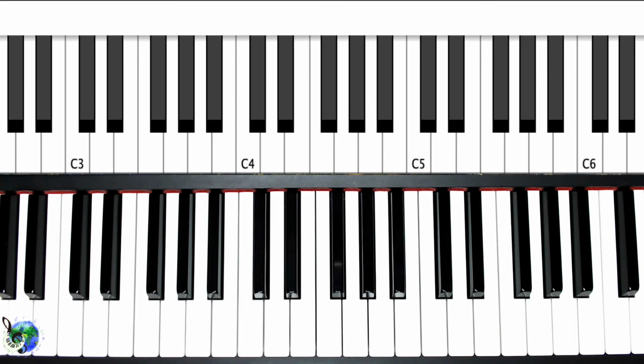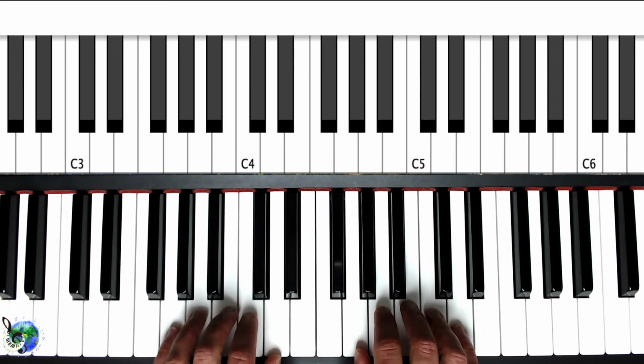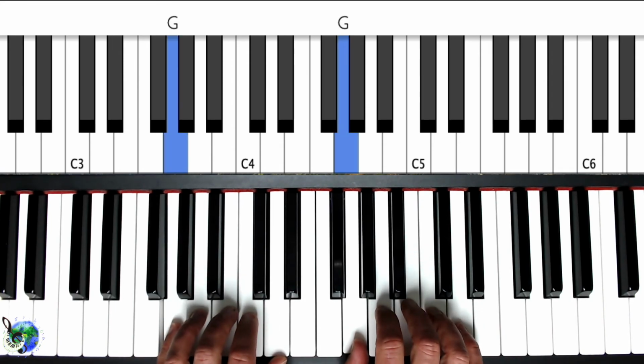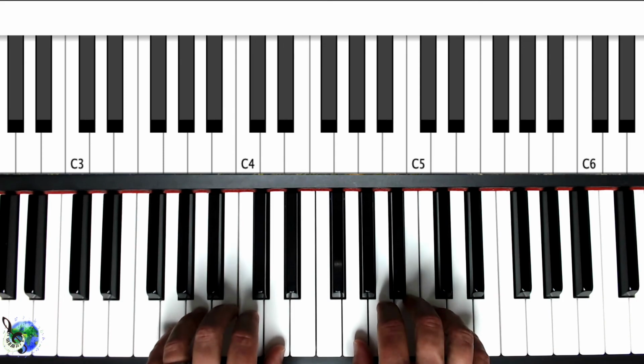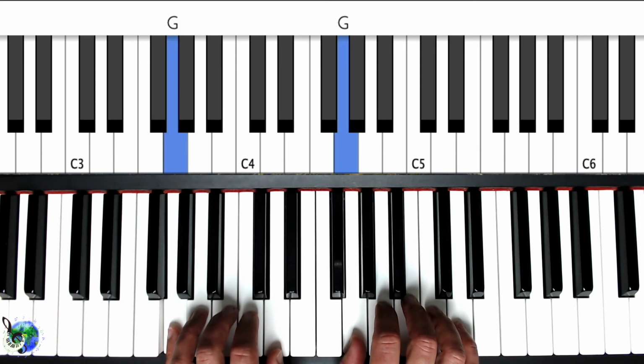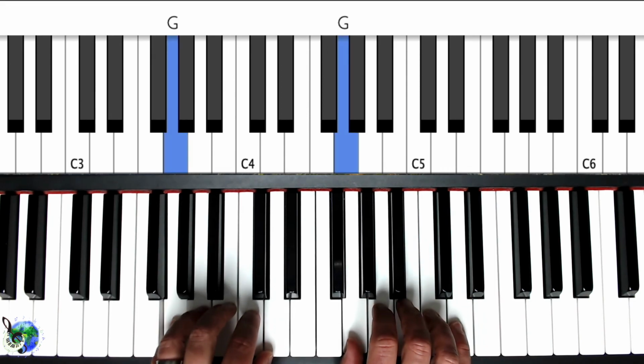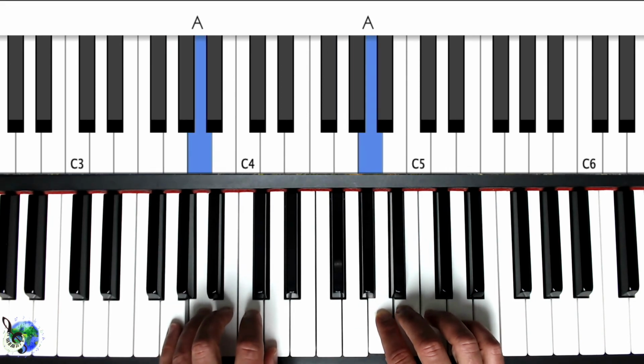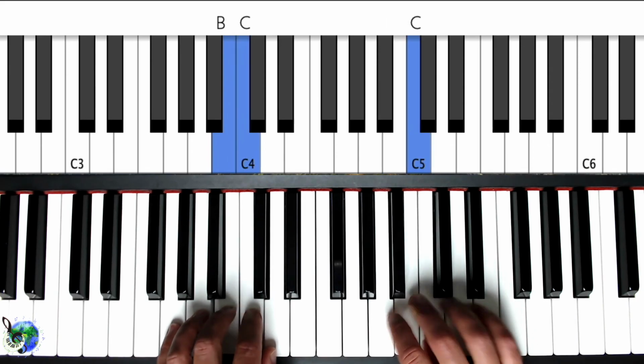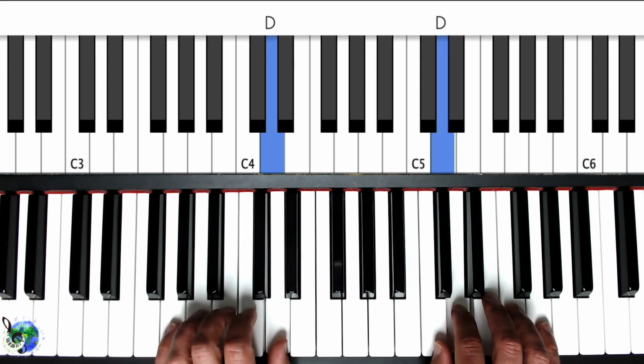I'll show it to you. So basically what will happen is we will start with different fingers. Now we're playing the same notes. We're both playing G's on the left and right hand, but we're using different fingers. So here we'd go up. Right hand switches first. Left hand continues with 5, 4, 3, 2, 1.